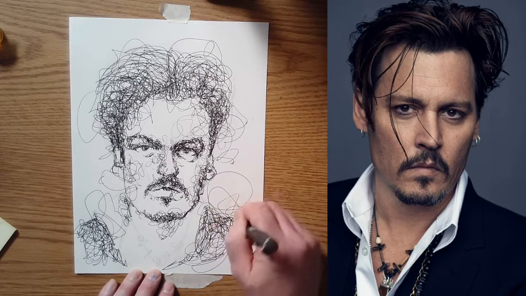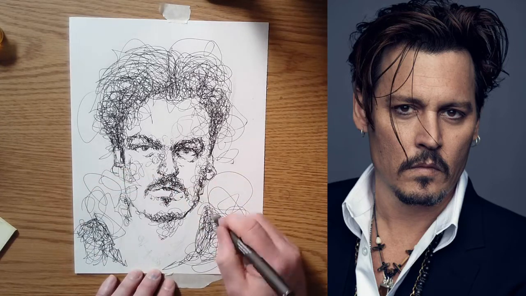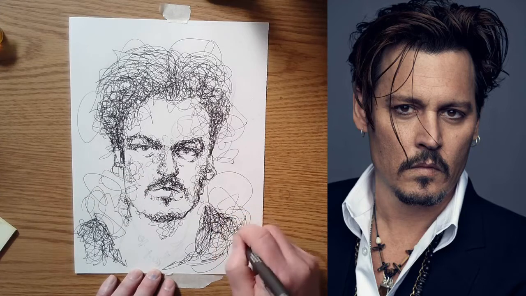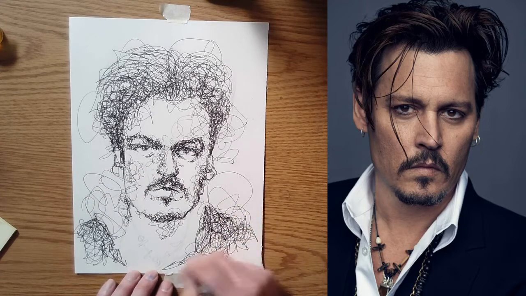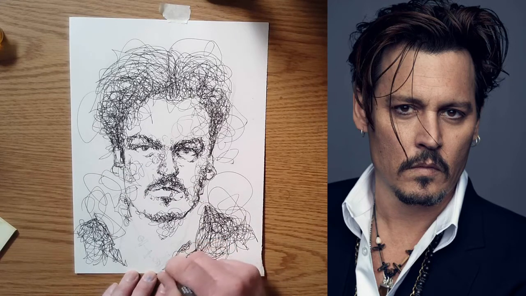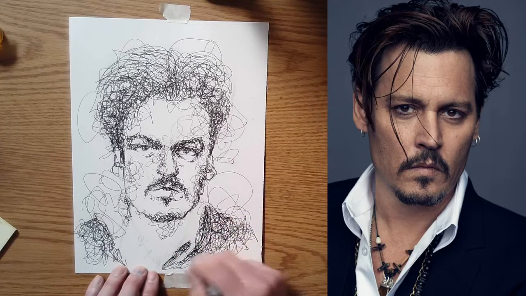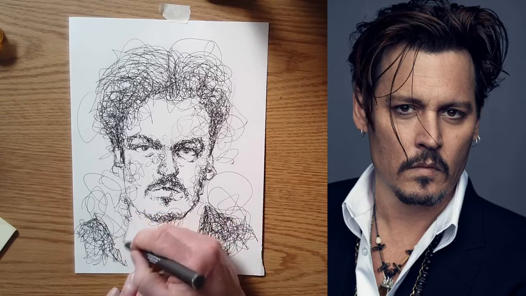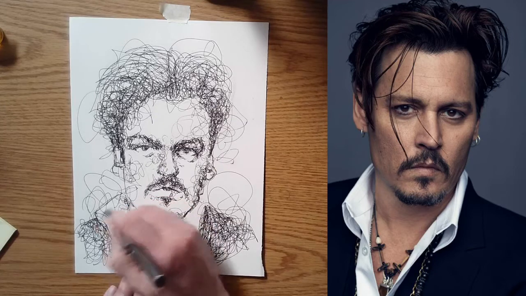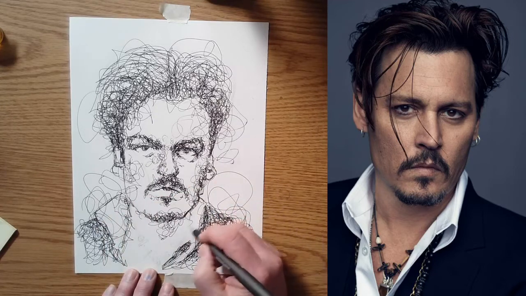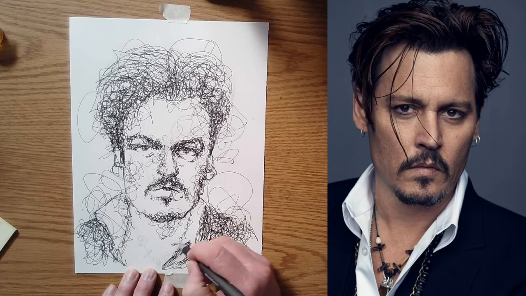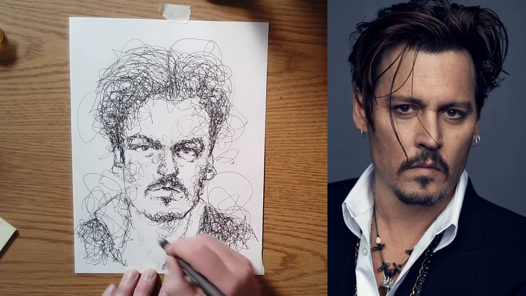So even though I've got some outliers here, still looking for what the average value is. Necklace.